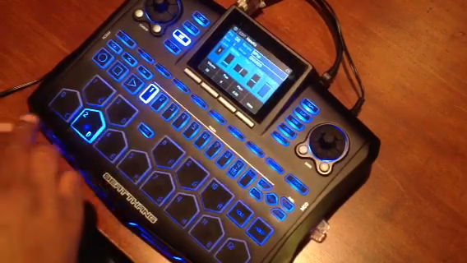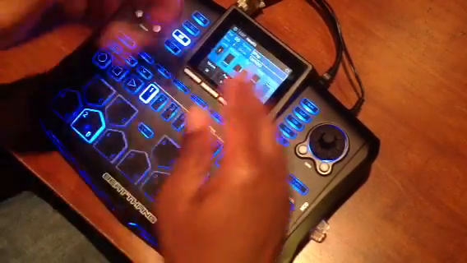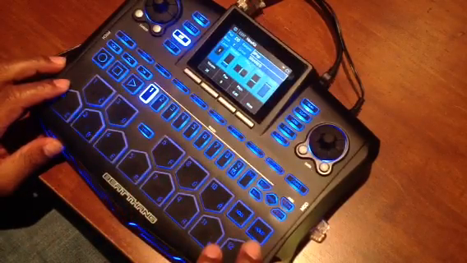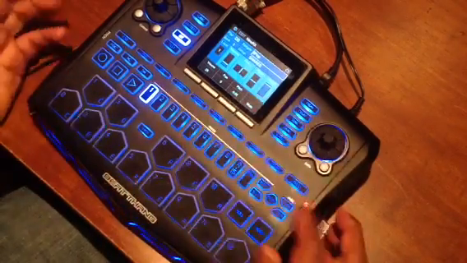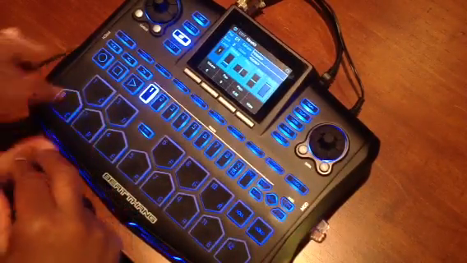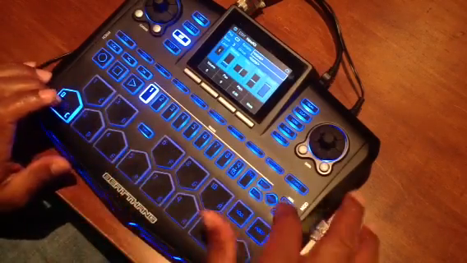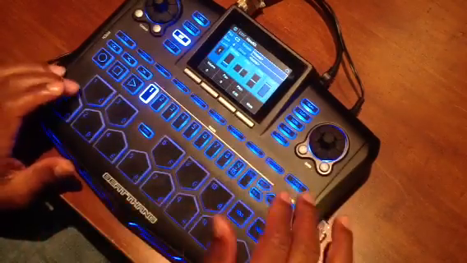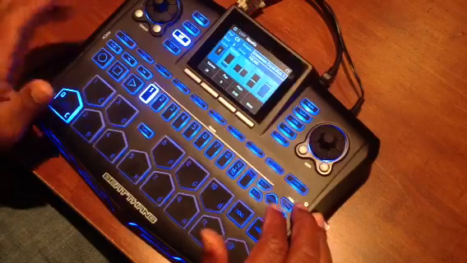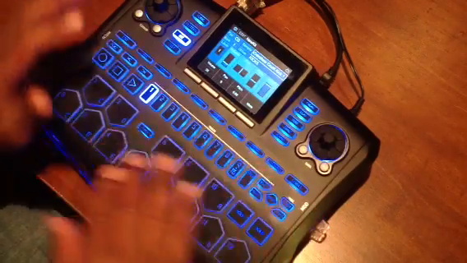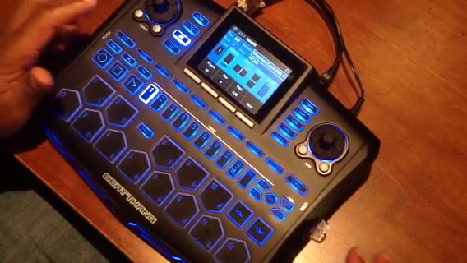Alright, and now I can fill up these whole pads. I can keep going, fill up these whole pads. And that's only on bank 1. Then I can go to bank 2. Bank 2 is empty. I can go to bank 3, bank 4, bank 5, all the way up to bank 8. There's 8 banks. And I can put sounds on each pad and build my kit.